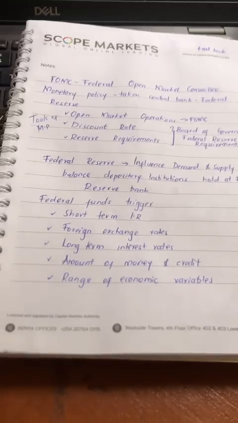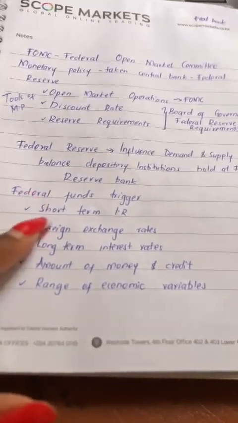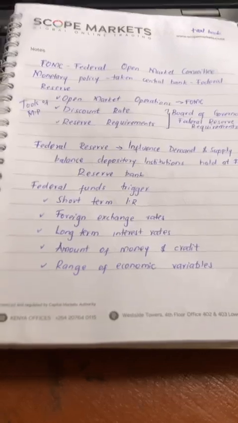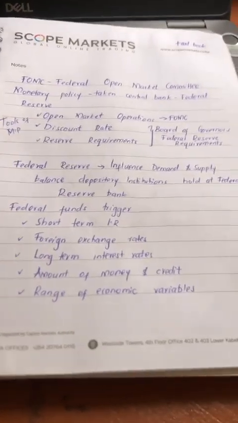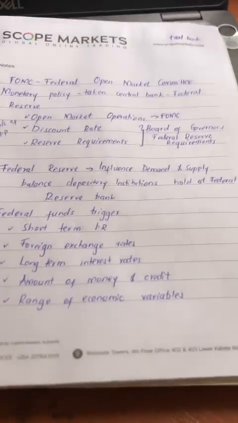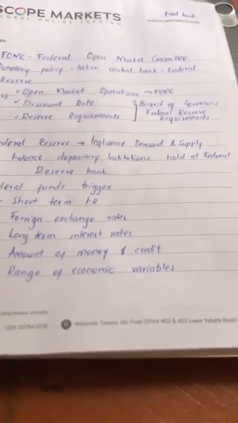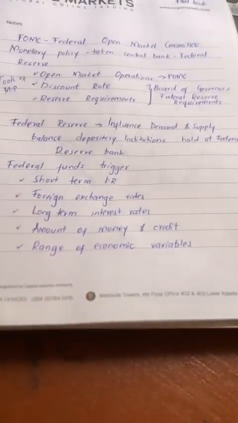Then, what does the federal funds rate trigger? Number one, short-term interest rates. That's why you find that when those interest rates are changed, they really affect the market. Then from there, it also affects foreign exchange rates, long-term interest rates, the amount of money and credit, and a range of economic variables.